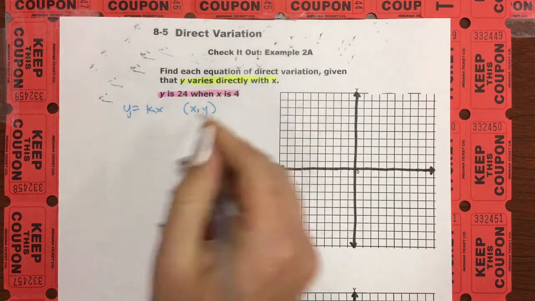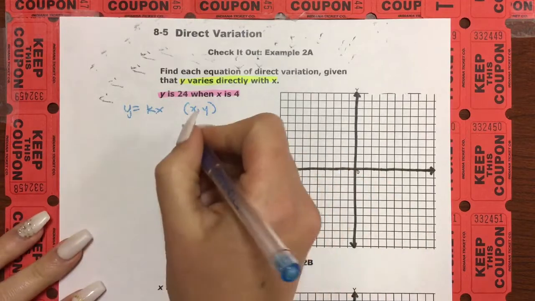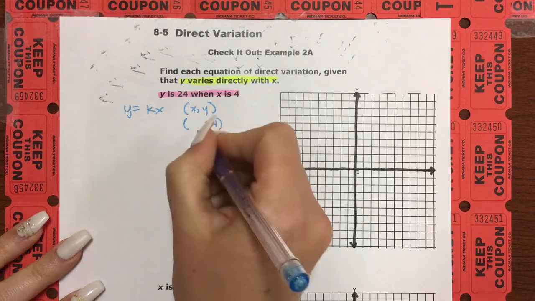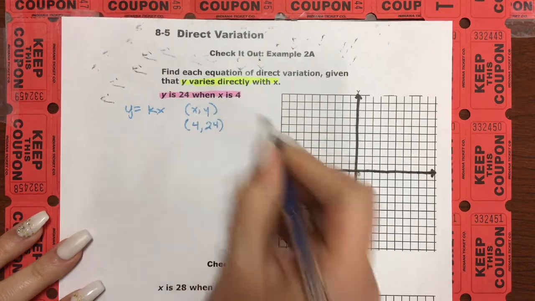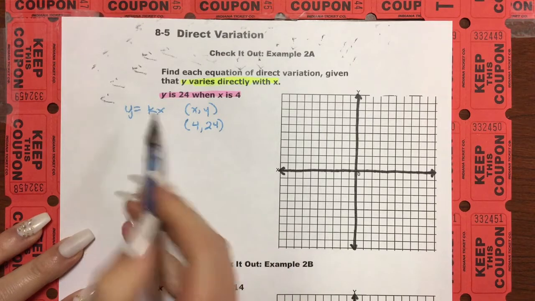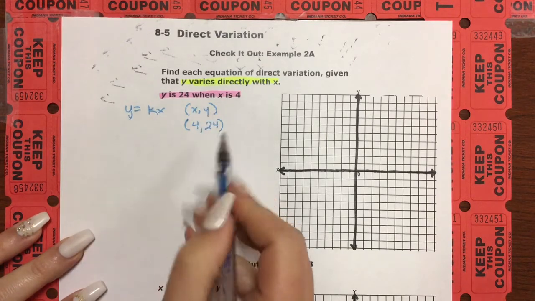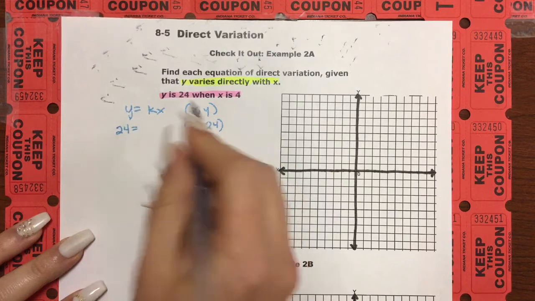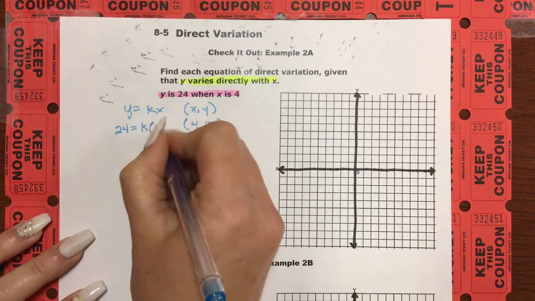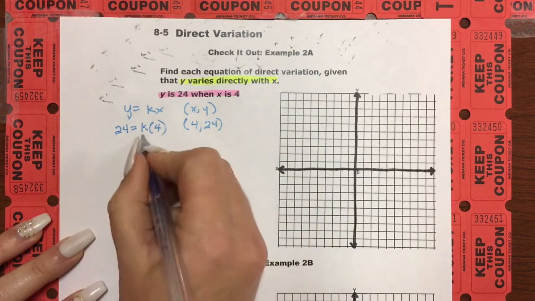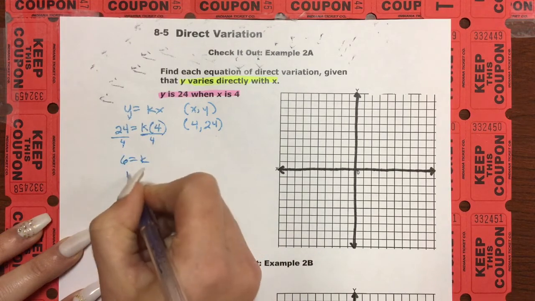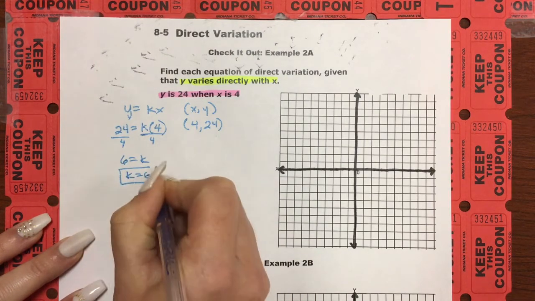So they're giving us a point on our equation, which is y is 24, so the 24 is here, and x is 4. We need to substitute those values into our equation and figure out what k is. So instead of writing y, I'm going to write 24 because that's what y equals. Then k, that's what I'm trying to figure out, and x is equal to 4. I'm going to divide both sides by 4. I get 24 divided by 4, which is 6 equals k, or k equals 6 if I'm going to use the symmetric property of equality.